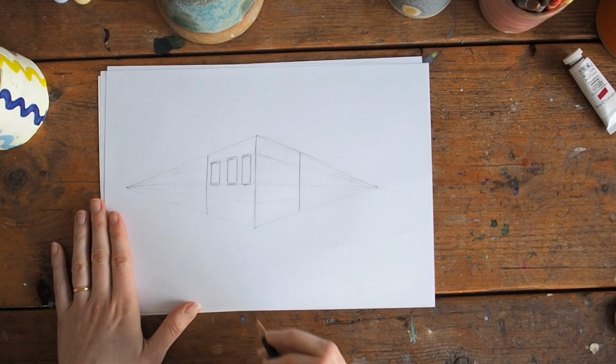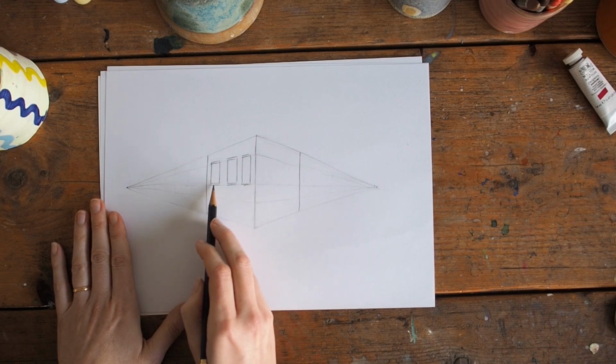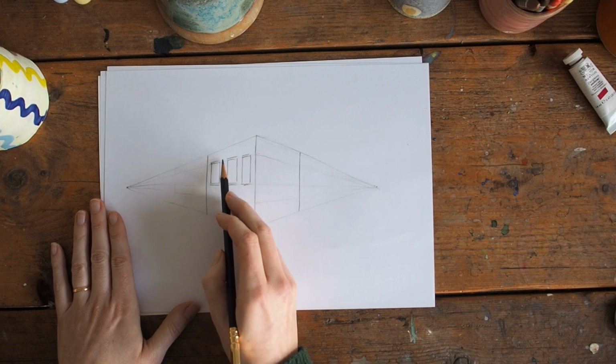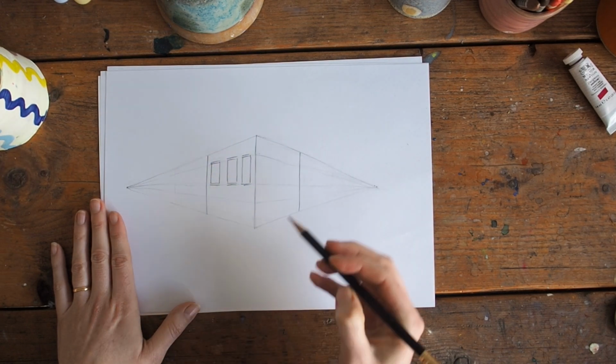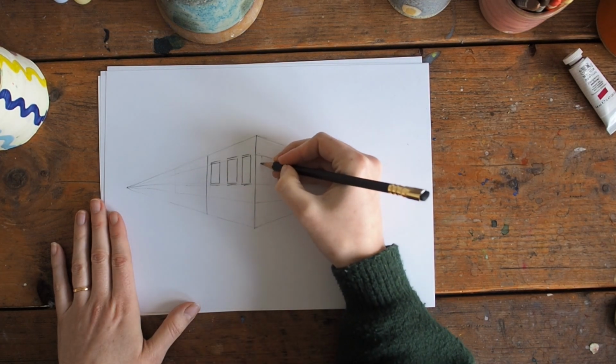And these lines really help because along the bottom here is the centre line. So all of these windowsills at the bottom are in line with each other, but the ones at the top are at an angle. So having these guidelines really helps get that right, and those windows then just look right. Same with this side.